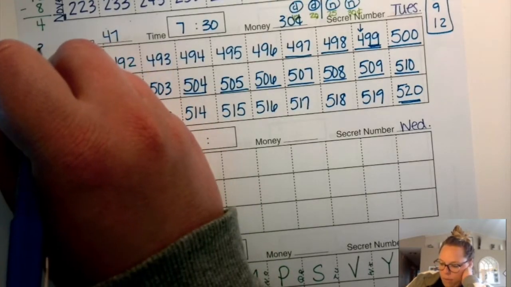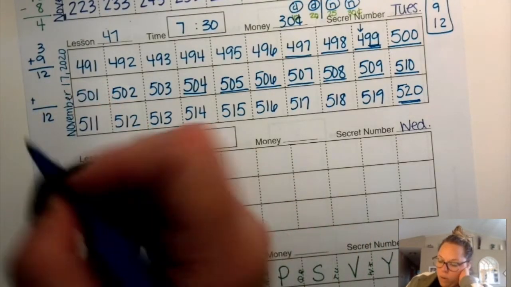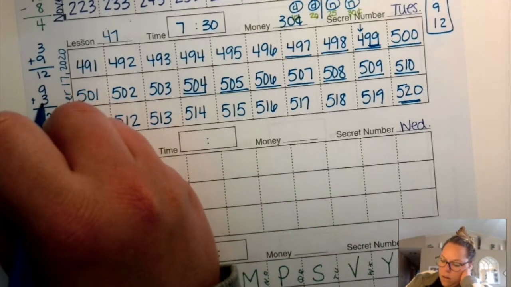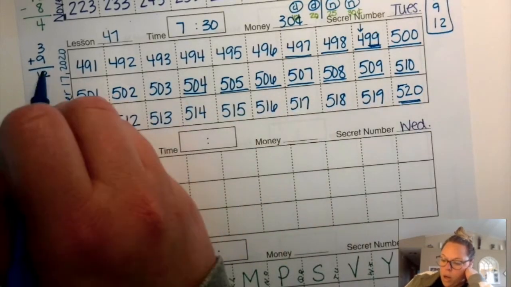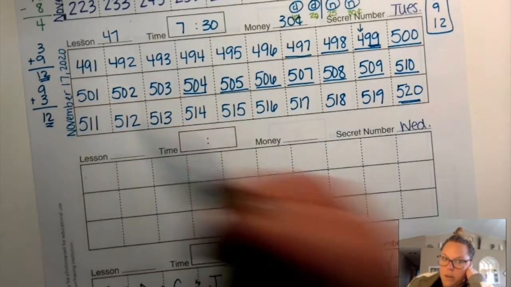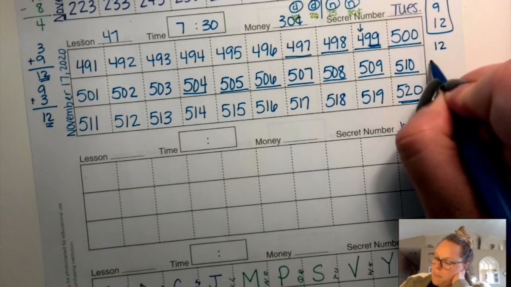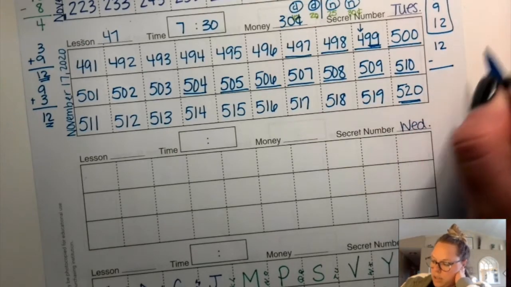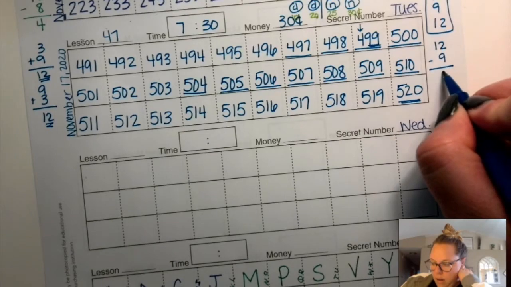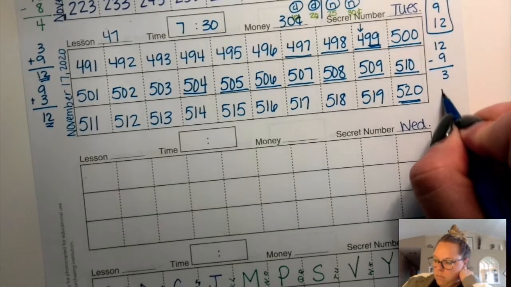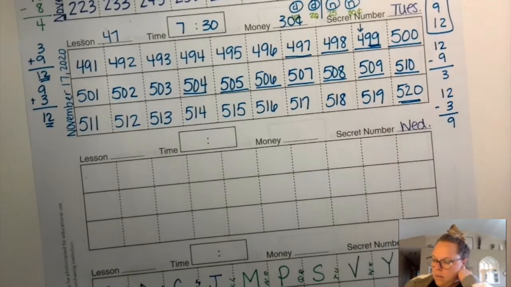So I'll have 3 plus 9 is 12, and then reverse that order. 9 plus 3 is 12. That's your adding. Your answer has to be your largest number when you're adding. When you're subtracting, you're going to start with your largest number. So 12 minus 9 is 3, and now I just have to reverse it. 12 minus 3 is 9.